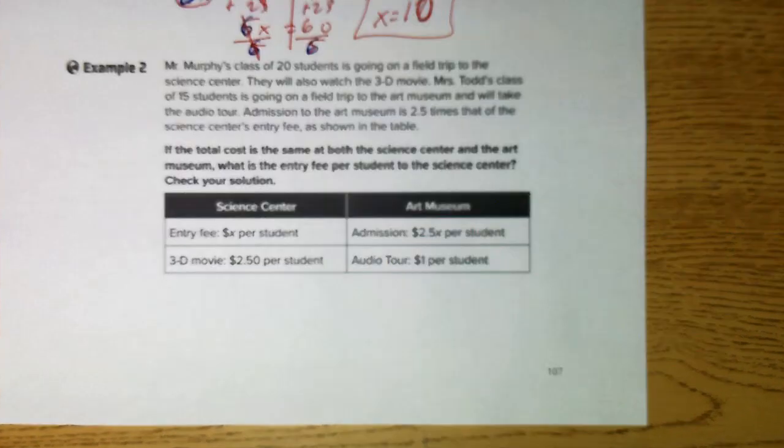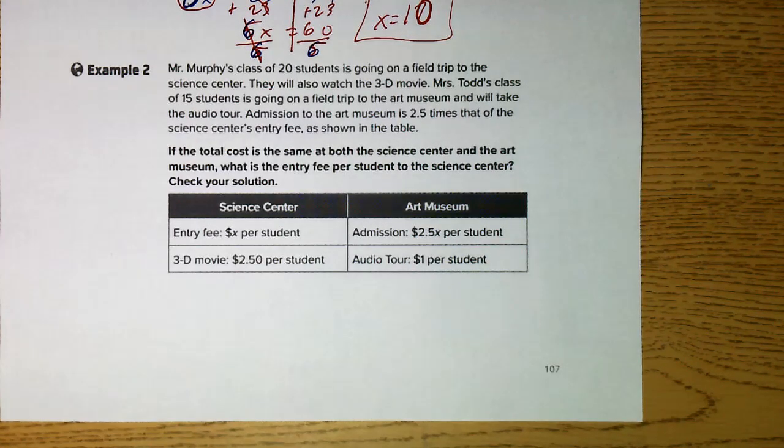Mr. Murphy's class of 20 students is going on a field trip to the Science Center. That doesn't make sense. Mr. Murphy is a social studies teacher. They will also watch the 3D movie. Ms. Todd's class of 15 students is going on a field trip to the Art Museum and will take the audio tour. Admission to the Art Museum is 2.5 times that of the Science Center's entry fee as shown in the table. So right there it's telling us all the information we need to know is in the table. We have some bold there, and bold means important.